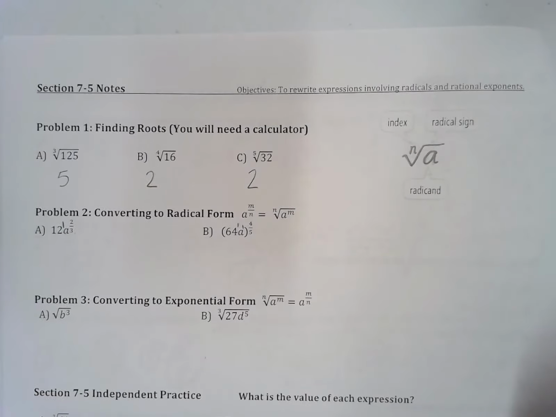So 12 to the first power. Yeah, I can write it as a fraction, 1 over 1, but it's not already written as a fraction, so I'm just going to keep 12 as it is. A to the 2/3. That is a fraction, so I'm going to start with a radical symbol, and I'm going to put A inside.